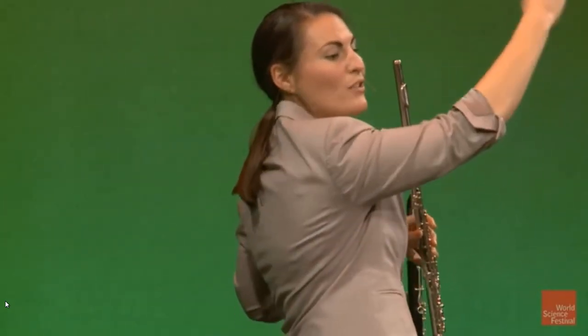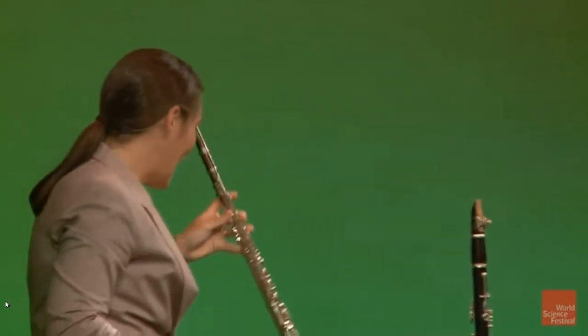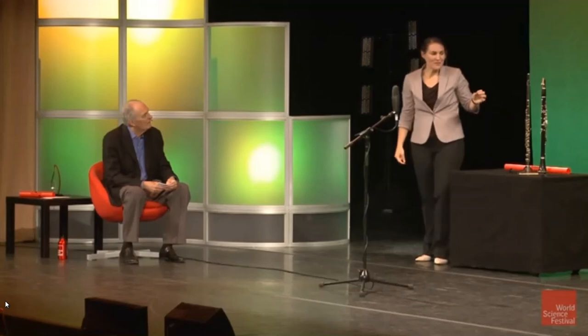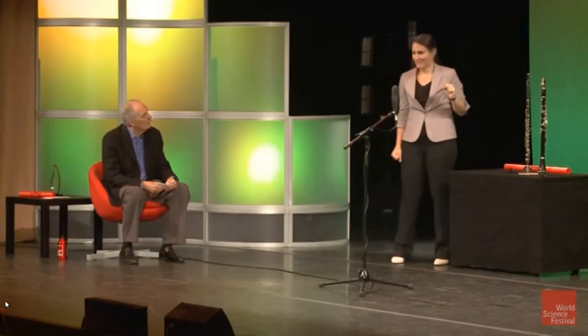So as I blow harder and harder, I'm actually going up onto those different harmonics. And okay, that sounds like a flute, great. But we still haven't talked about why a clarinet doesn't sound like a flute, right? The clarinet, it turns out, does not have all of those peaks like the flute does.